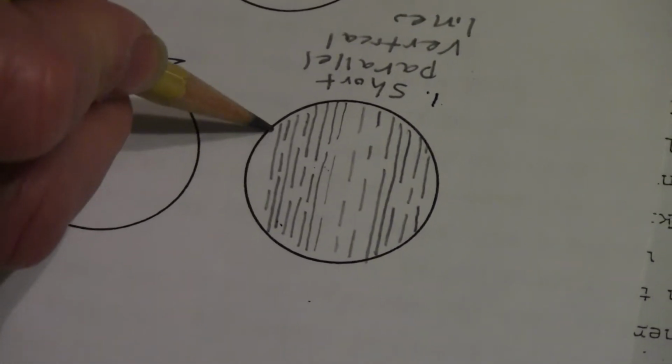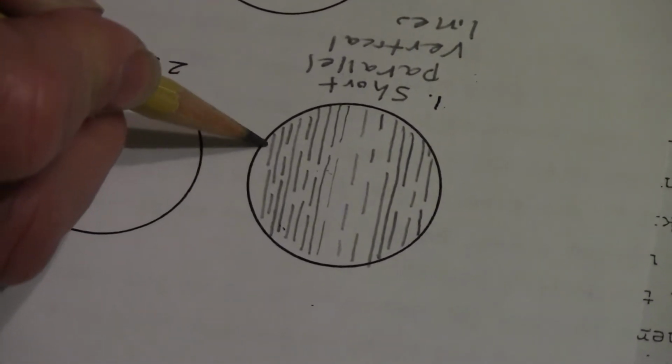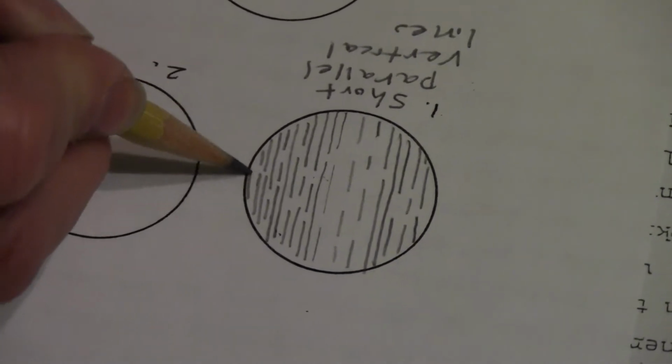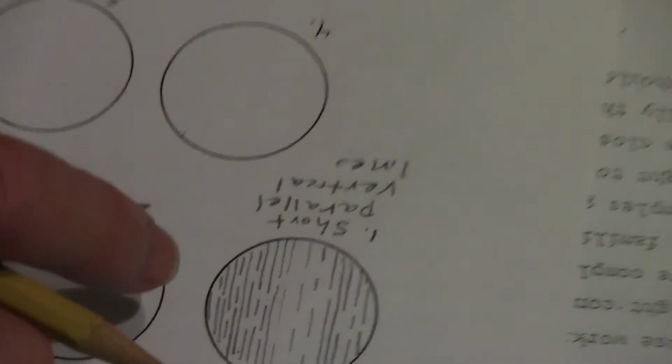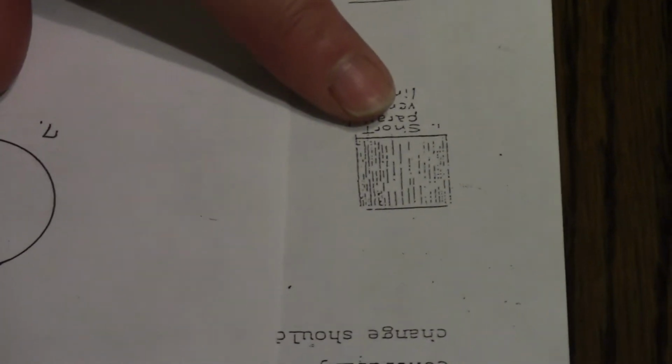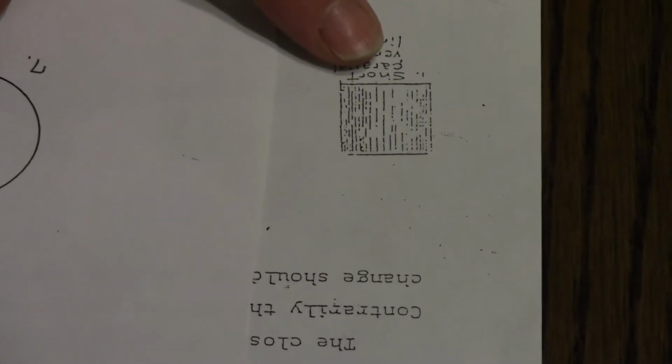And have less white space between them, so that on my paper the values change. Now when I come back to check the value, this is a little bit too much white space, so I might have to go back and add a few lines.